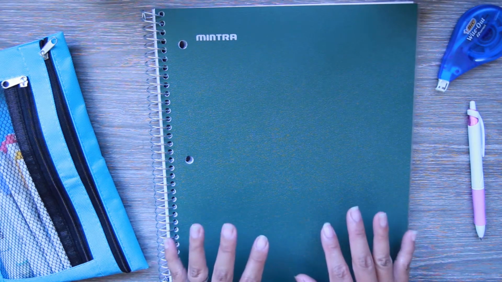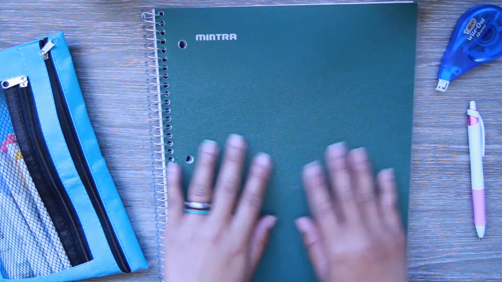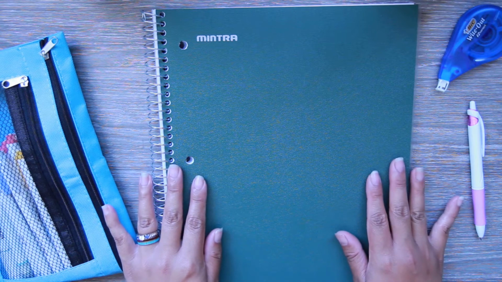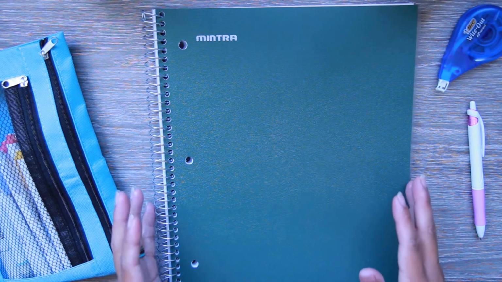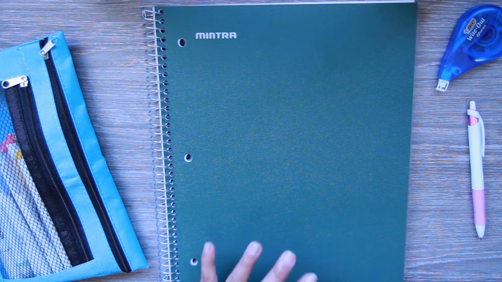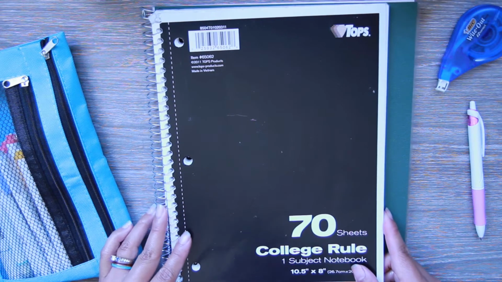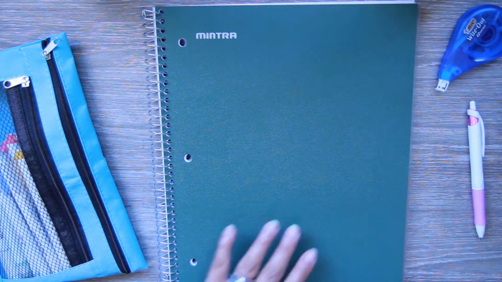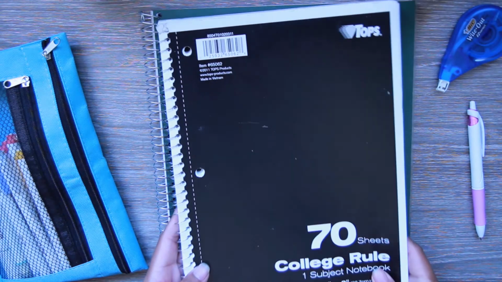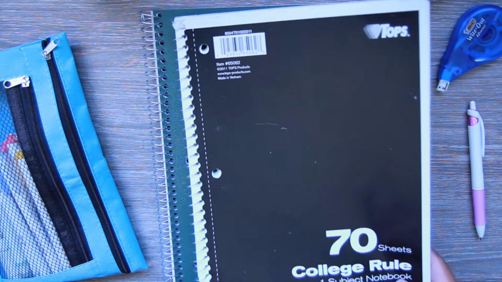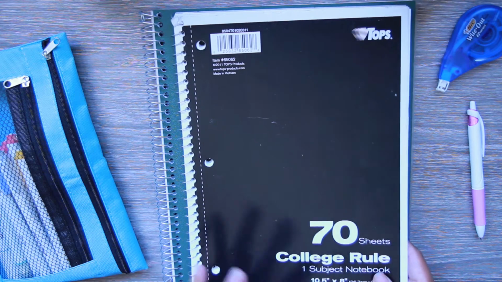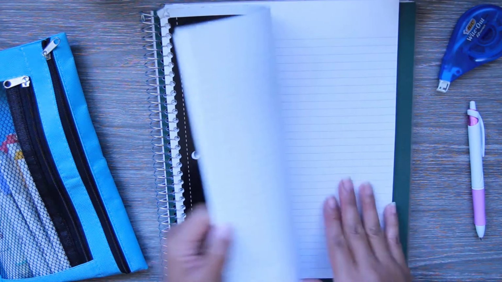I did want to mention, if you guys didn't see the first episode, I talked a little bit about this notebook and how I wanted something that had a little bit more sheets. This one has 100, I believe, and it's also wider. So with my budget calendar I mentioned in that video, it's bigger than this notebook, I mean, because I'm going to be using a printable. I'm not going to be drawing it in like I did with the original DIY budget notebook over here. I'm going to show you guys real quick.